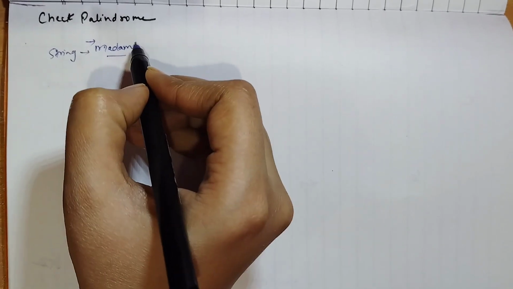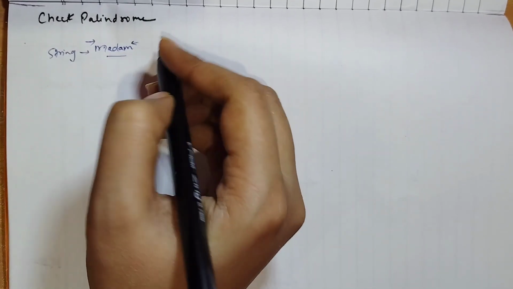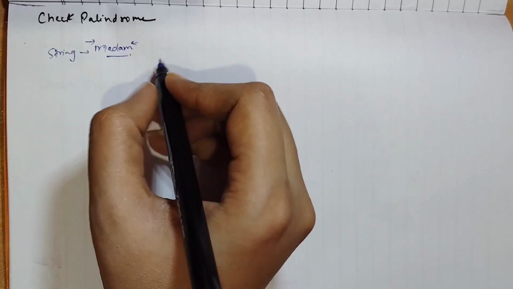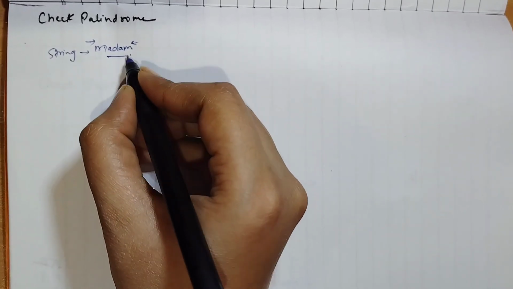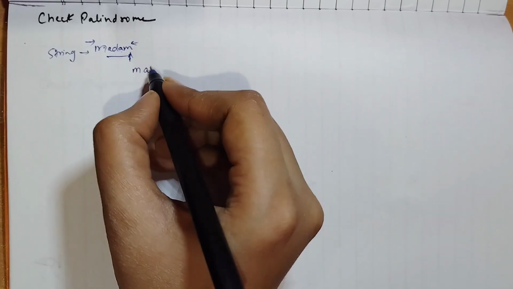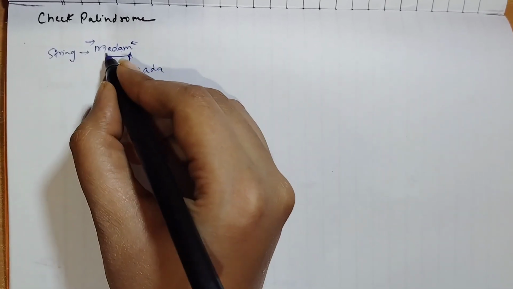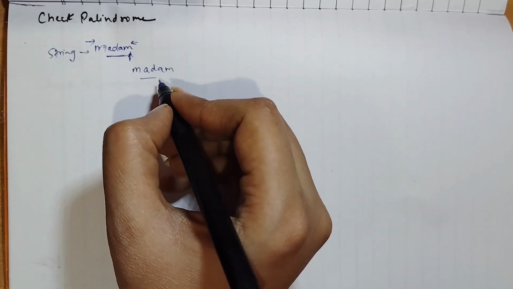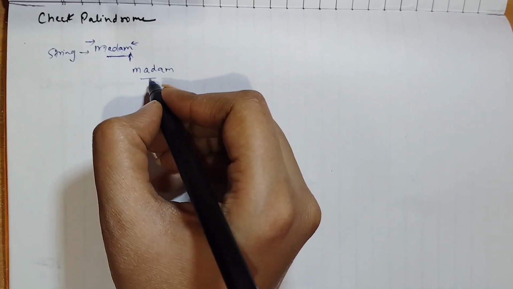Palindrome means when we read it from forward and when we read it from backward, the answer should be same. If I reverse this string, our string is madam. So when we reverse it, what answer will come? M, write it from end, M, then A, then D, then A, and then M. So is this answer same what it was initially? Yes, answer is same, means it is a palindrome.